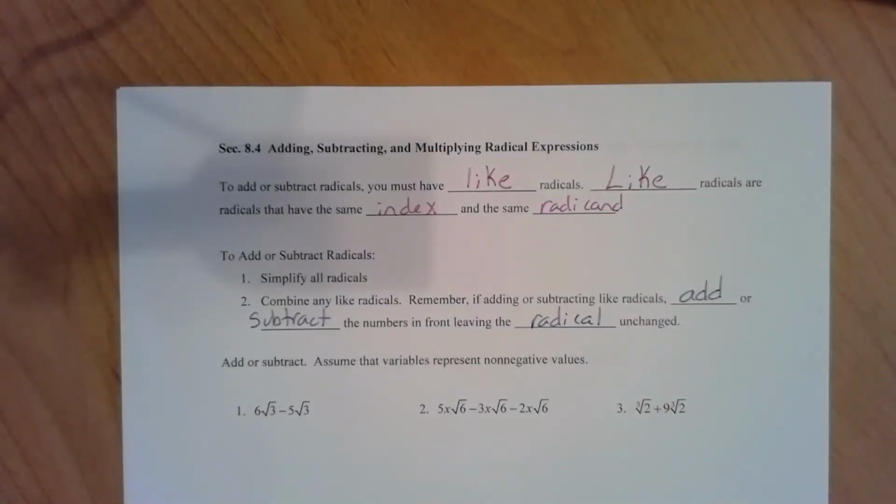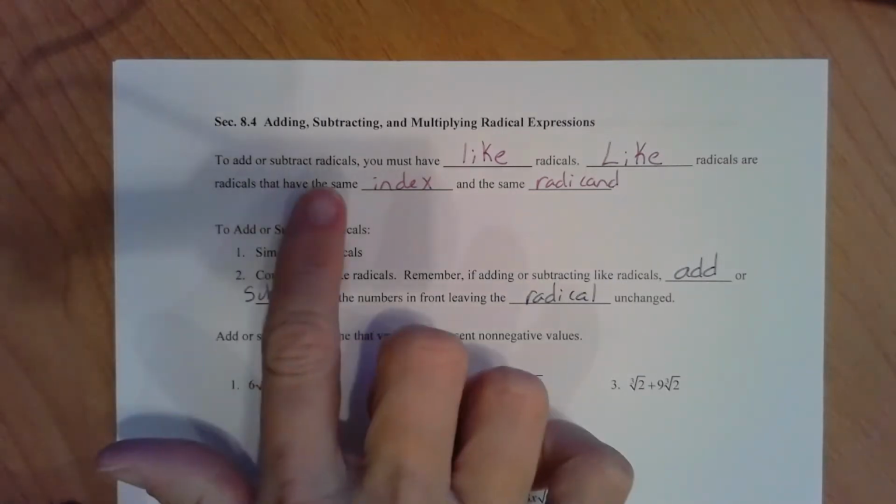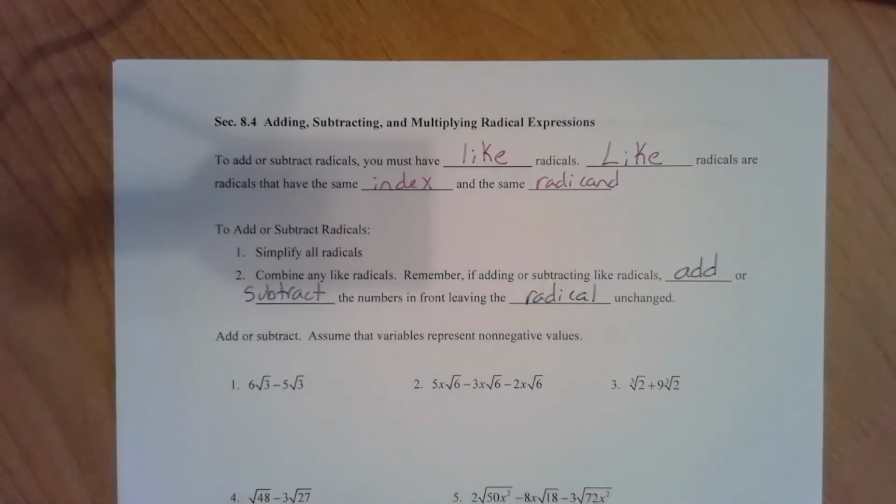Section 8.4, Adding, Subtracting, and Multiplying Radical Expressions. Well, as you can see, when we were multiplying, we just had to have the same index. But when we add or subtract, you have to have like radicals. Like radicals are radicals that have the same index and the same radicand. That wasn't true for multiplying or dividing. We just had to have the same index. But to add or subtract, we have to have like radicals.